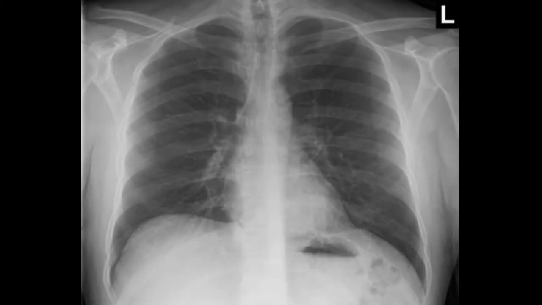Here we can see it on an X-ray. And so we see, once again, the outline of the heart as it sits inside the chest itself. And then the great vessels are going to come off of the base there.